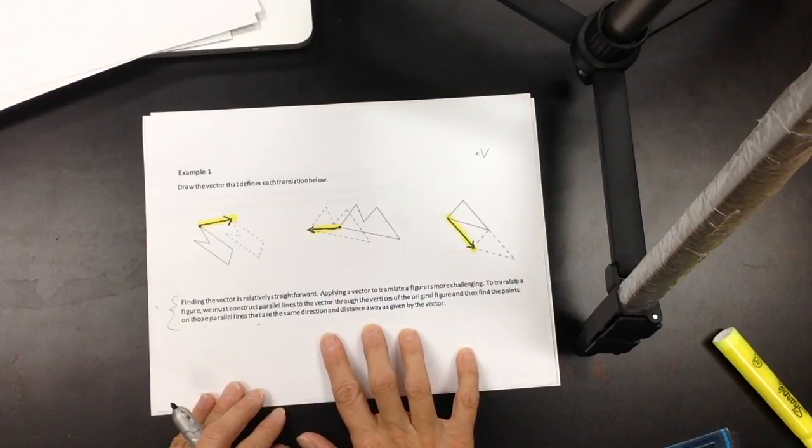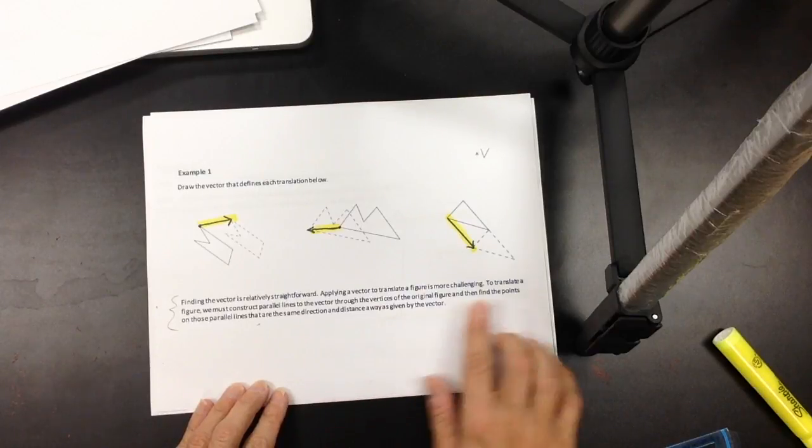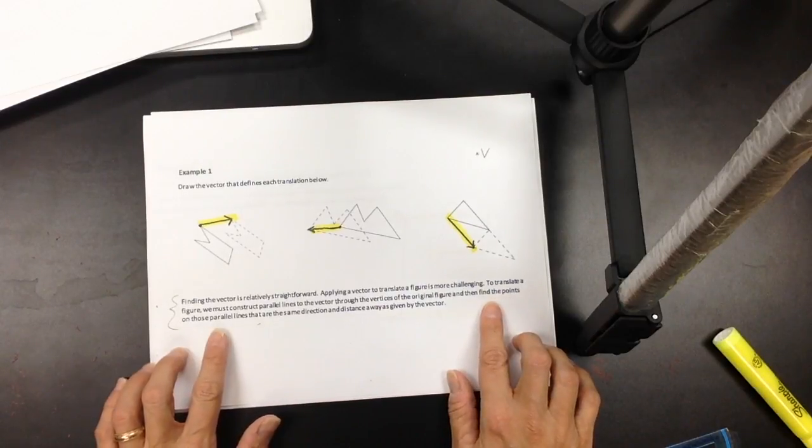Finding the vector is relatively straightforward. Applying a vector to translate a figure is more challenging. To translate a figure, we must construct parallel lines to the vector through the vertices of the original figure, and then find the points on those parallel lines that are the same direction, distance away as given by the vector.